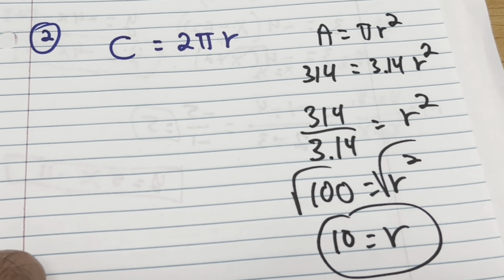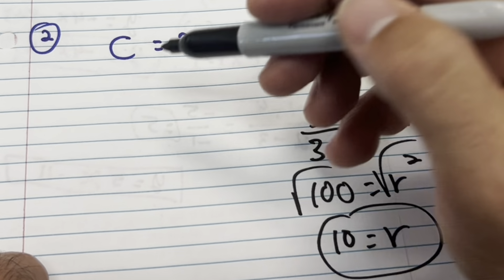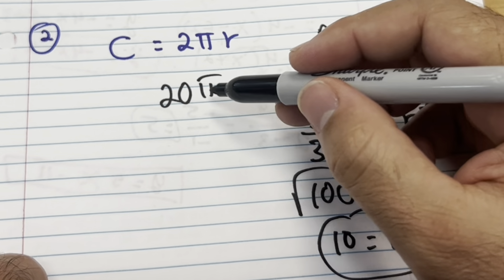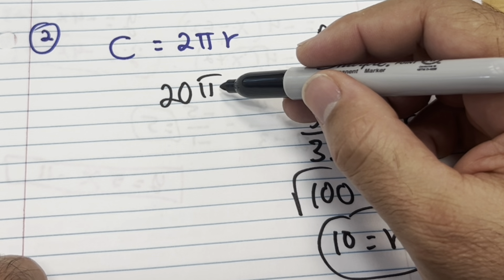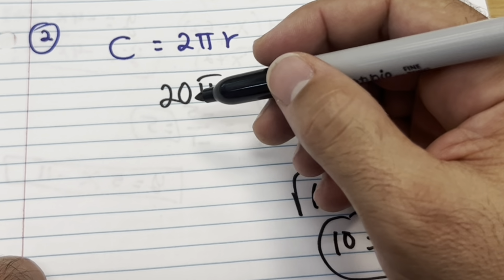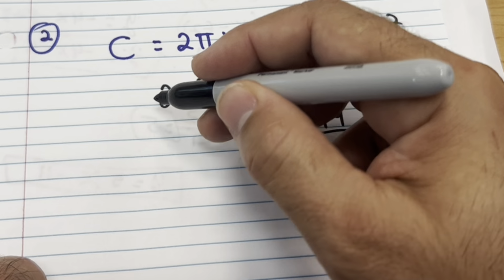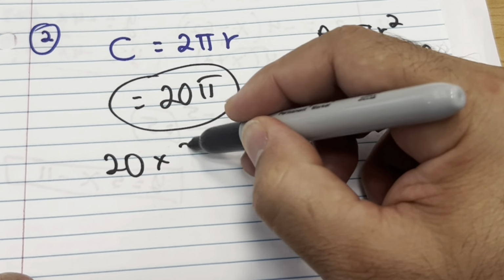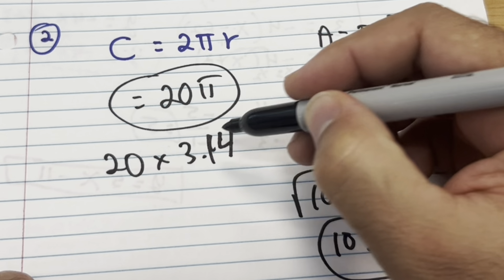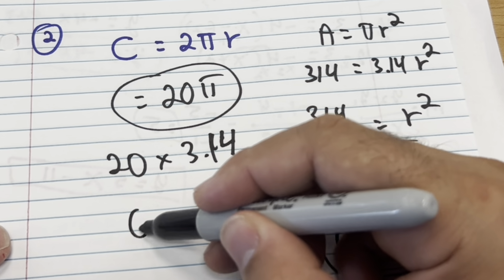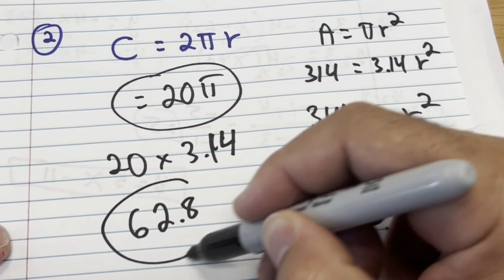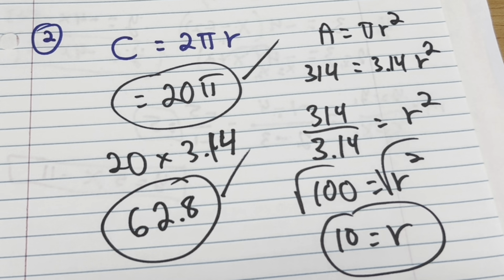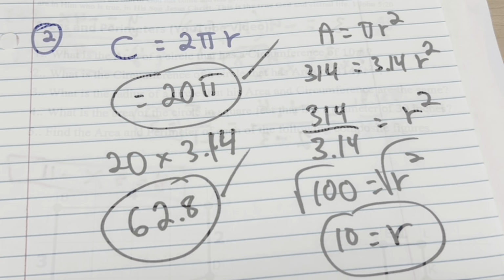So r equals 1. Now we use this 1 here in the circumference formula. The answer will be 2 times 1, which is 2 pi, or 2 times 3.14, which is 6.28. So this could be a good answer, or this could be a good answer. Whichever of those two, it will be okay.